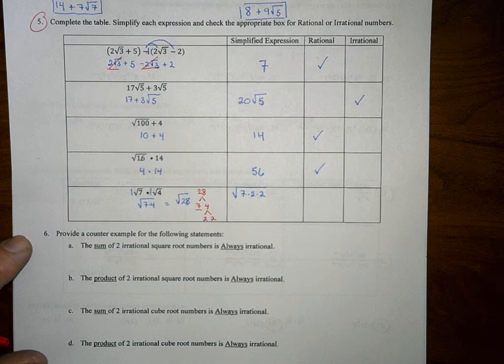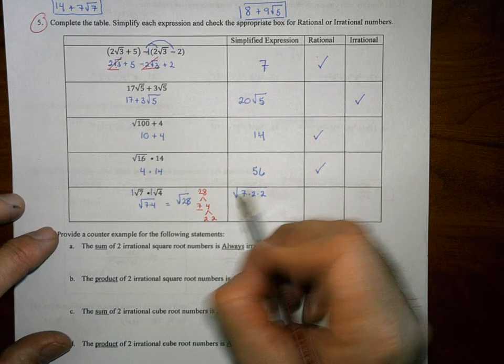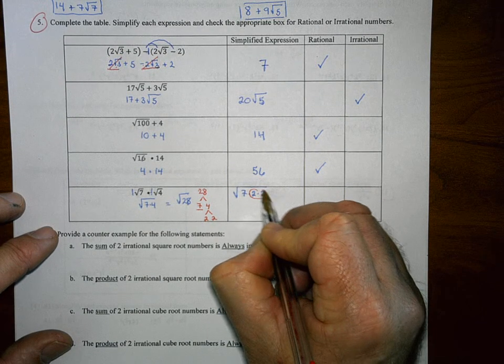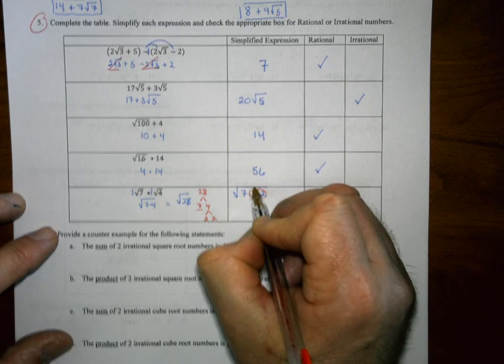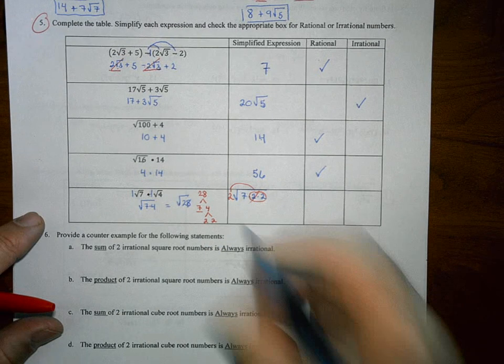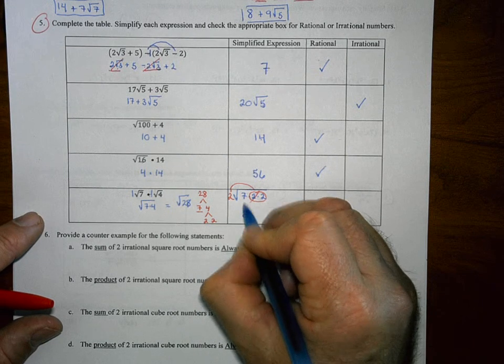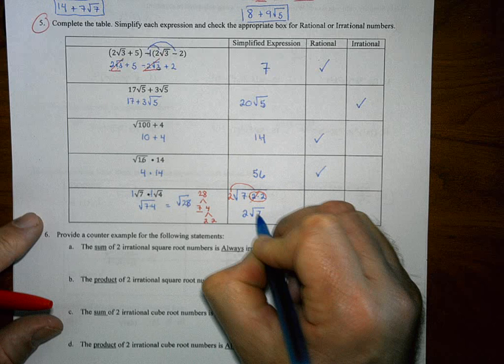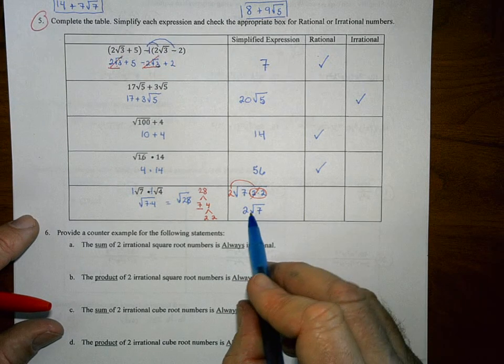Okay, now I can simplify it because I need two identical numbers. I have 2 identical 2's. That means they must go to the outside. So my simplified version is 2, and if you have leftovers, you have to leave them under the square root. There is my simplified version.